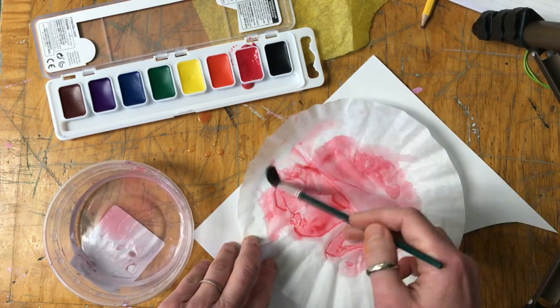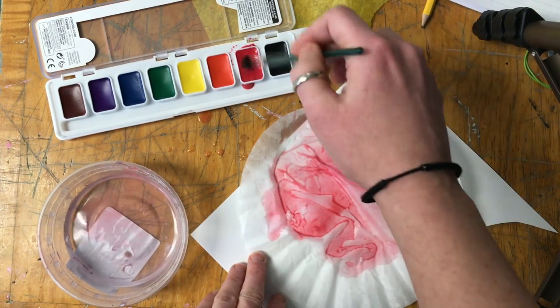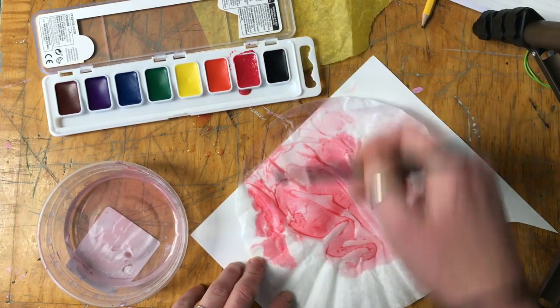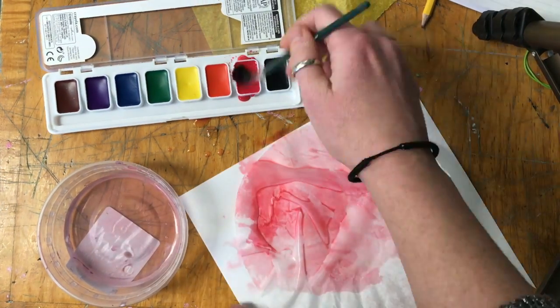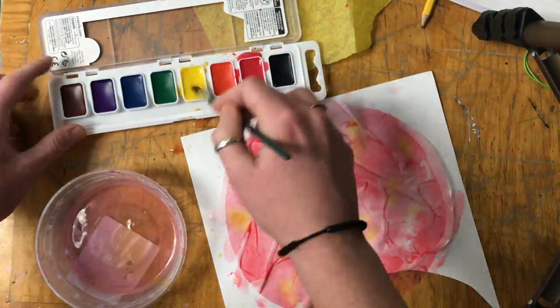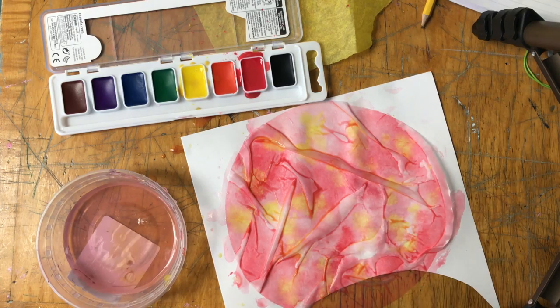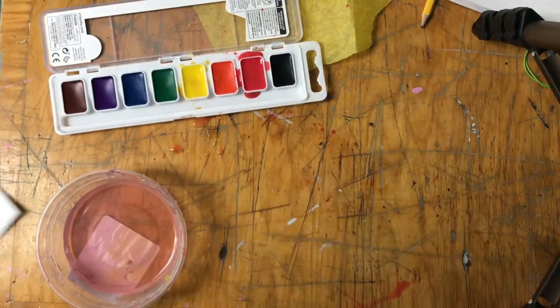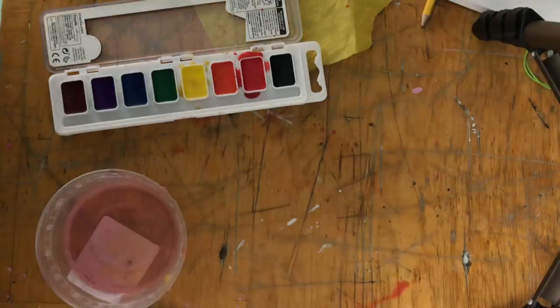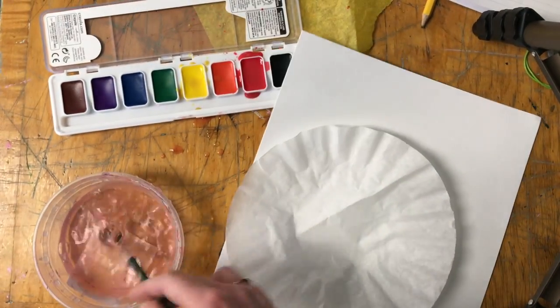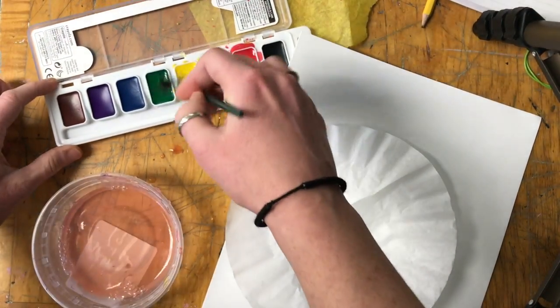I can add some little blobbies of other colors. This one I'm just going to make, I think, red and yellow. Okay, so there's one warm colored coffee filter. I'm going to set that aside to dry. Now I'm going to make my next coffee filter with some cool colors.